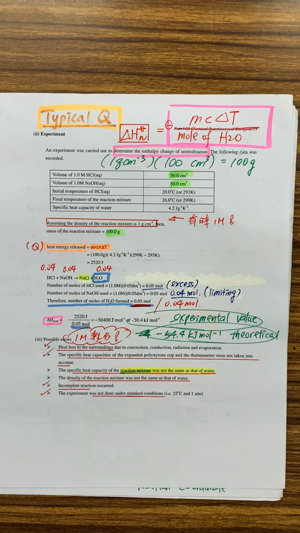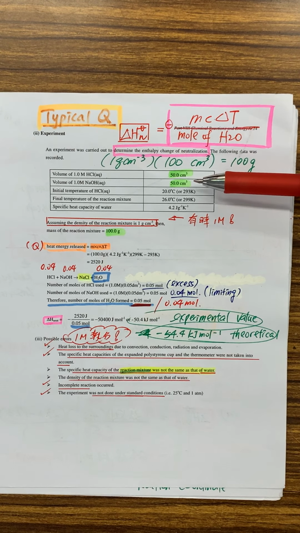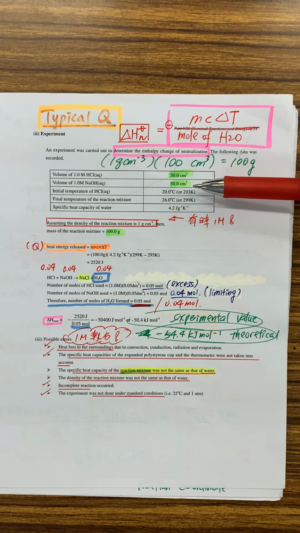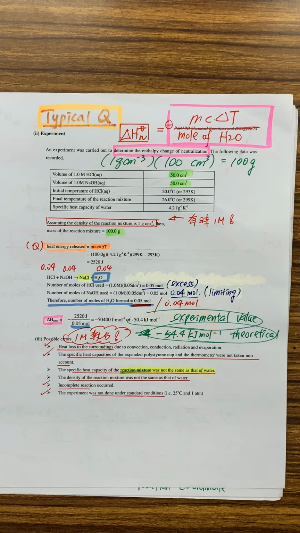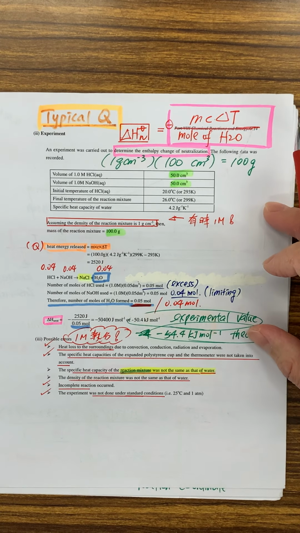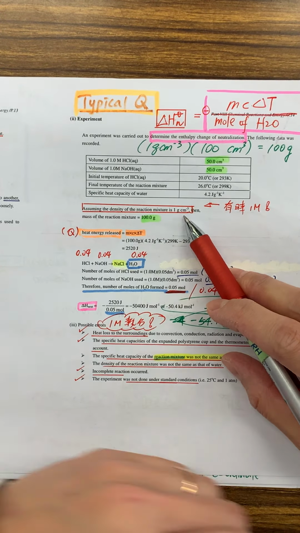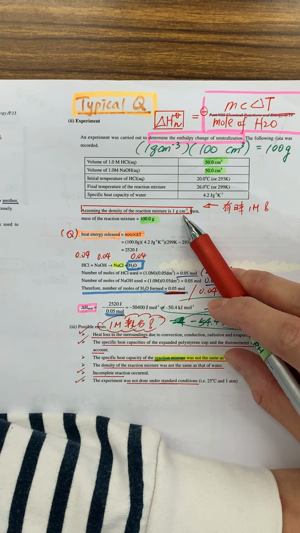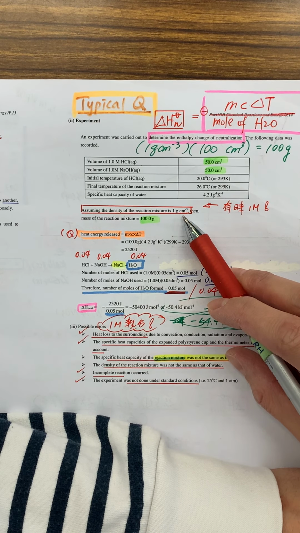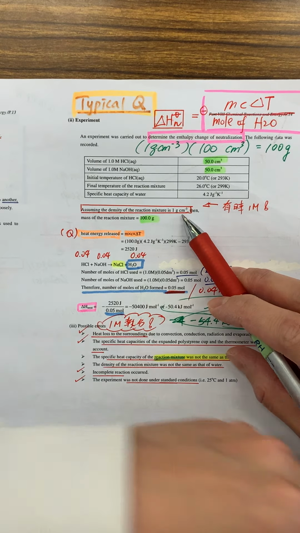Of course, if they have, you multiply with the density of the acid and alkali, but mostly they will not provide. And as I said before, sometimes there is 1 mark for the experiment in the DSE exam.